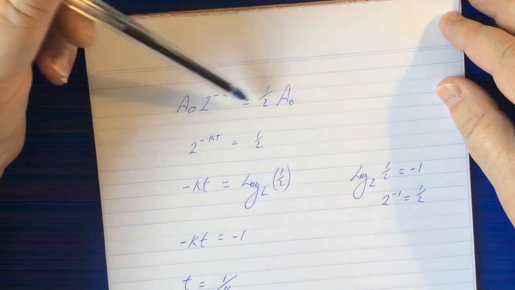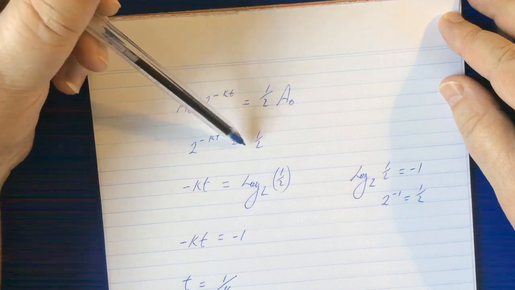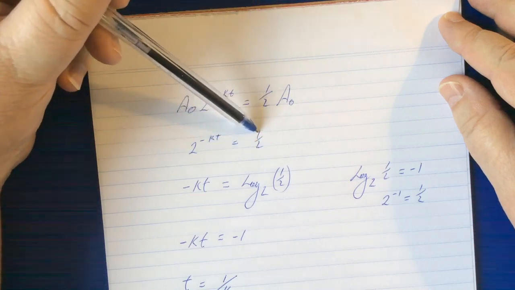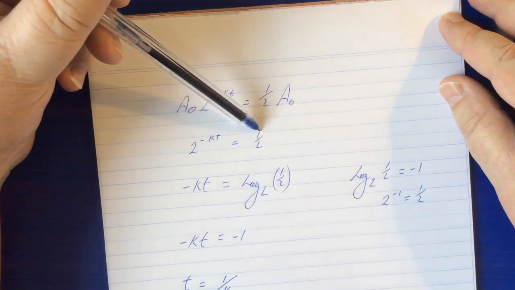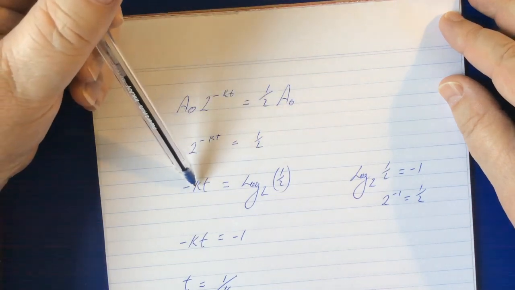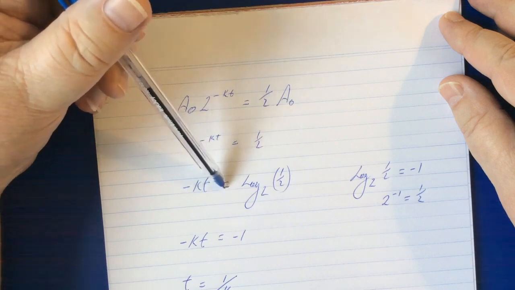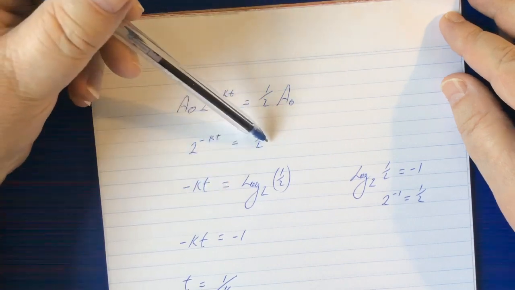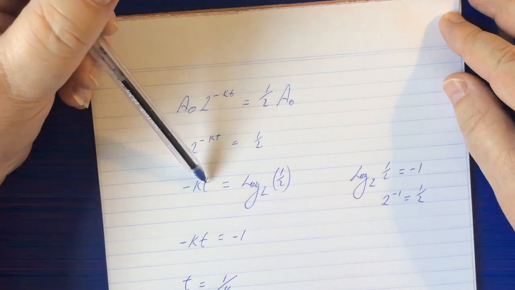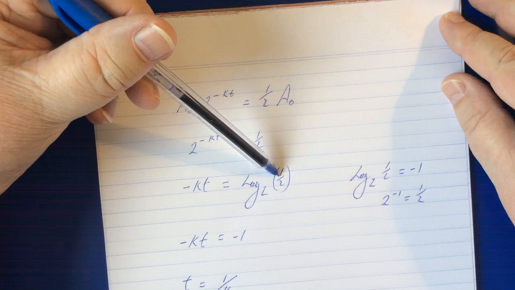We can divide each side by A0, which gives us 2 to the negative KT equals a half. And away we go. So negative KT is now equal to, if we rewrite this as a log, log in base 2 of a half.